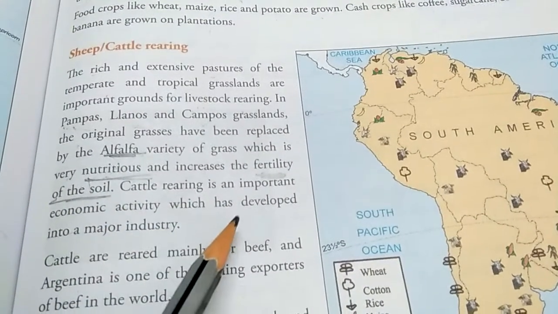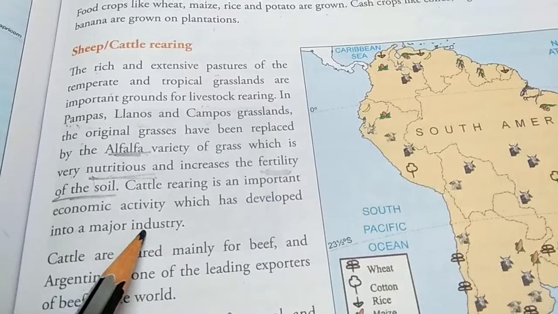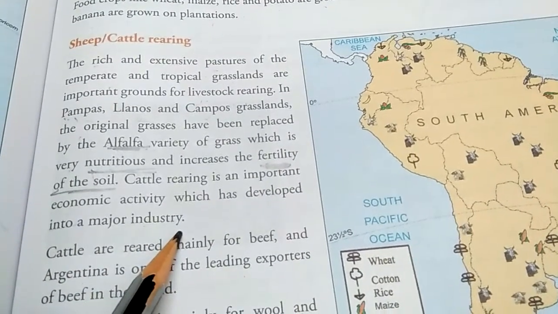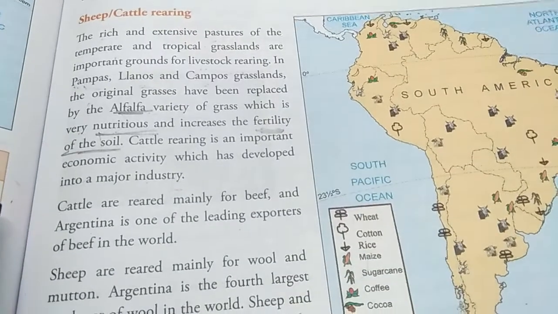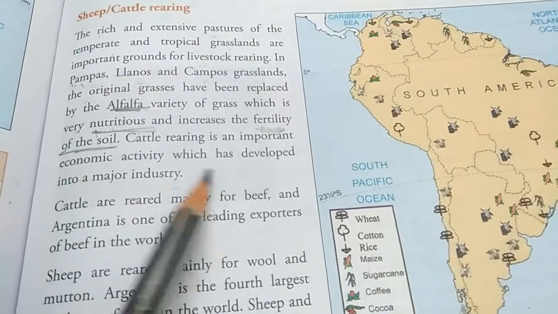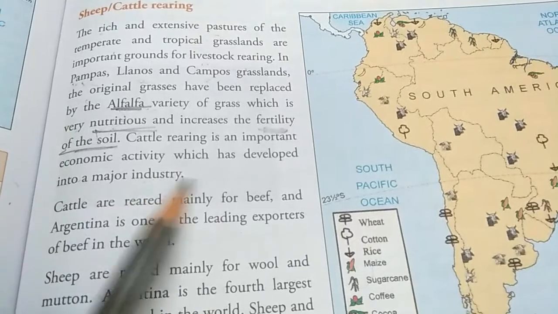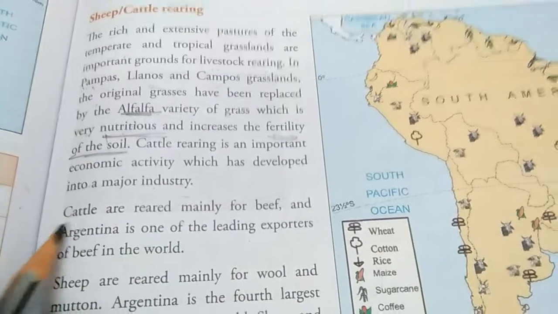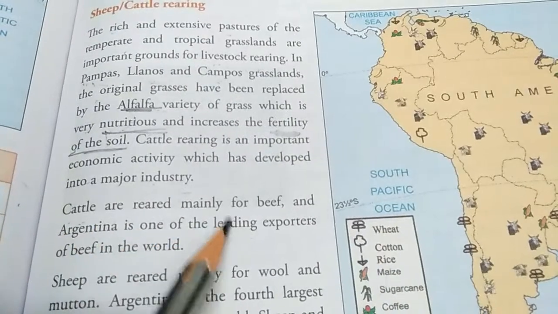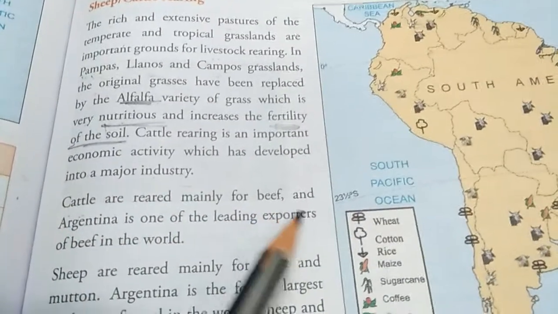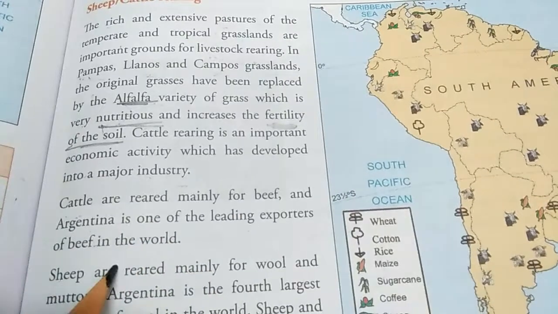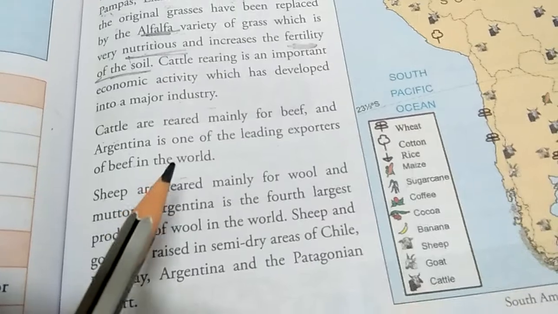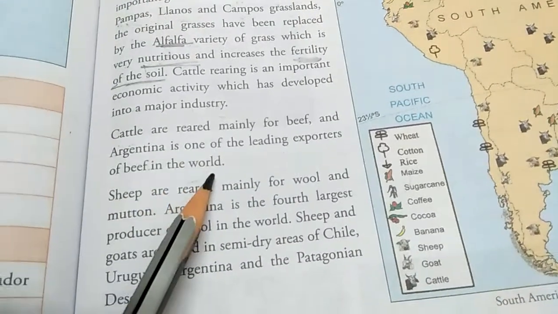Cattle rearing is an important economic activity which has developed into a major industry in South America. So it helps in the economic prosperity of the continent. Then cattle are reared mainly for what purpose? Why do they keep cattle? Cattle are reared mainly for beef, that is the cattle meat, and Argentina is one of the leading exporters of beef in the world.